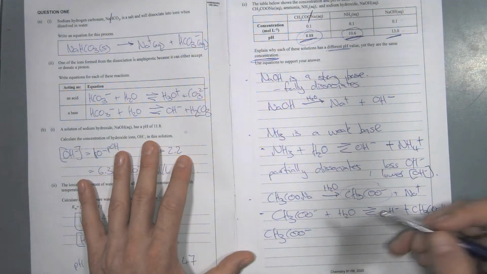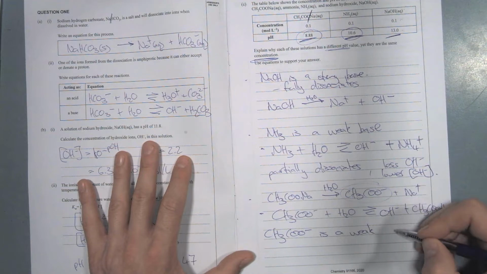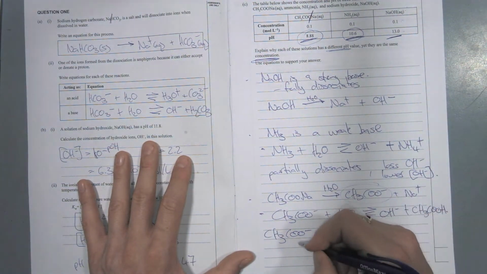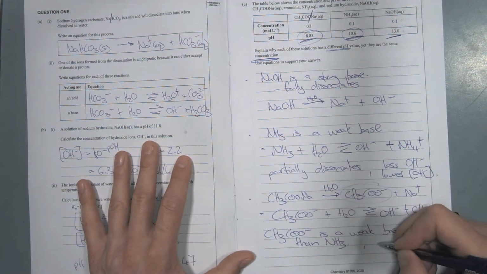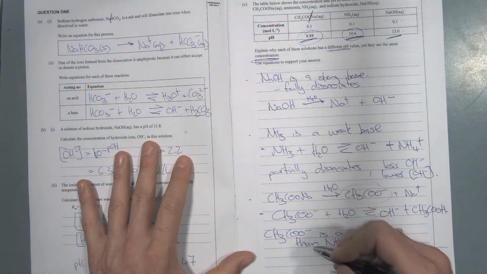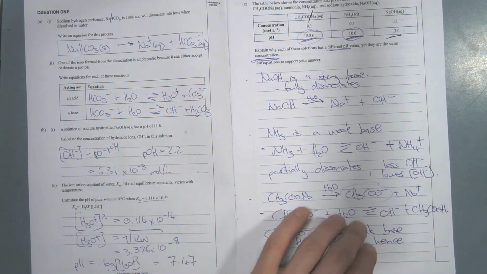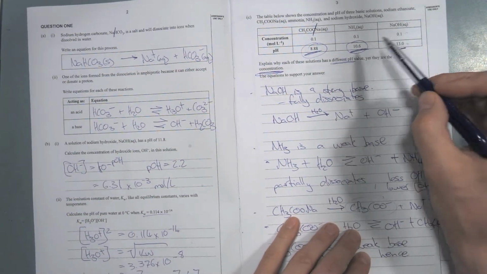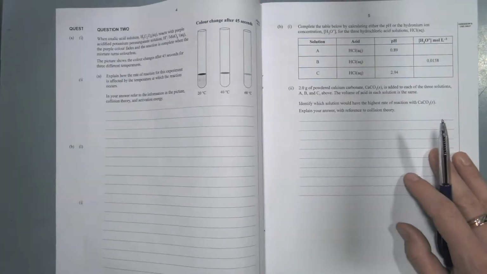CH3COO minus, the ethanoate ion, is a weaker base than NH3, hence lower pH. Okay, so it's all to do with dissociation. Fully dissociates, partially dissociates, but this dissociates more. And this is a salt.